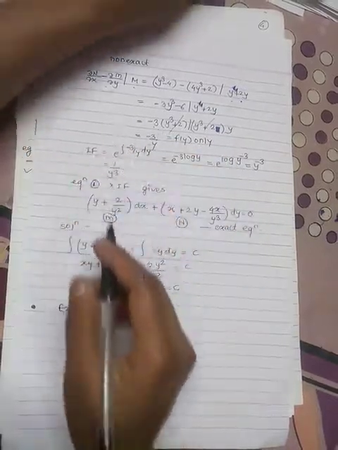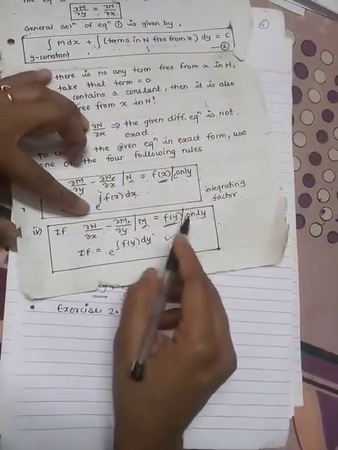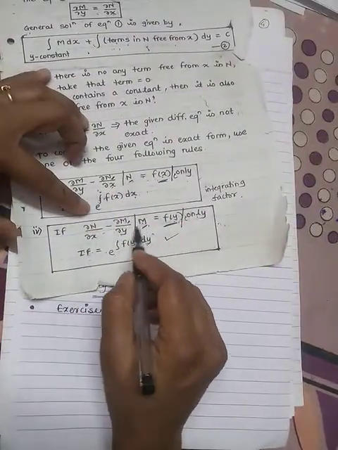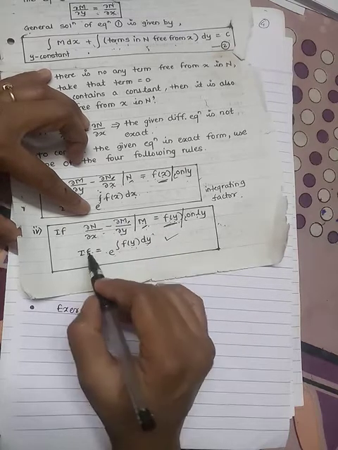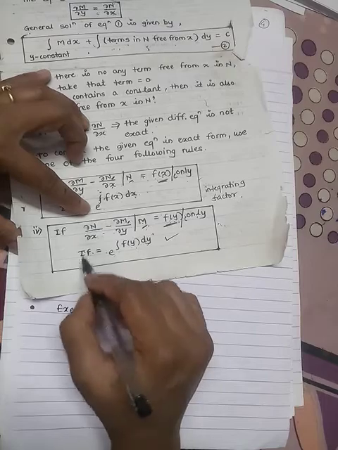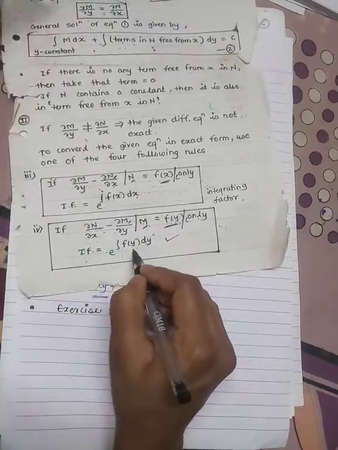Then the next step is nx minus my upon n equal to f of y. Once you get the f of y only term, then the integrating factor is e raised to the integration of f of y dy.